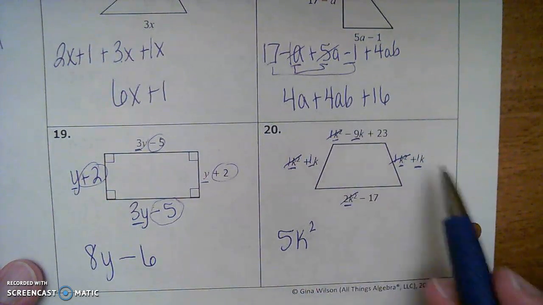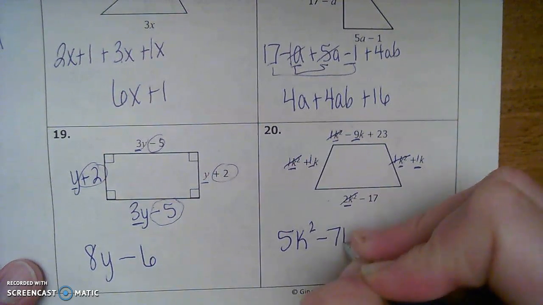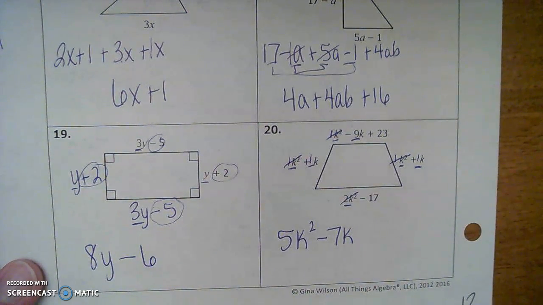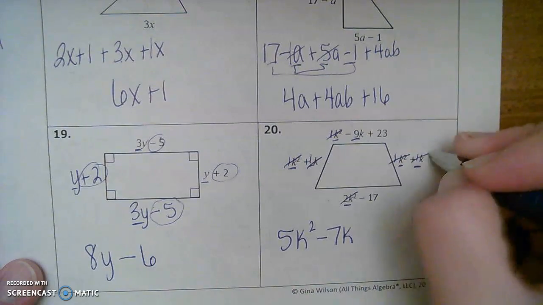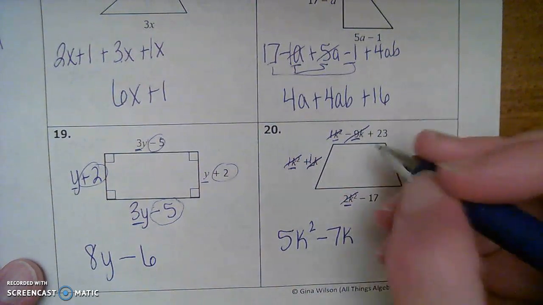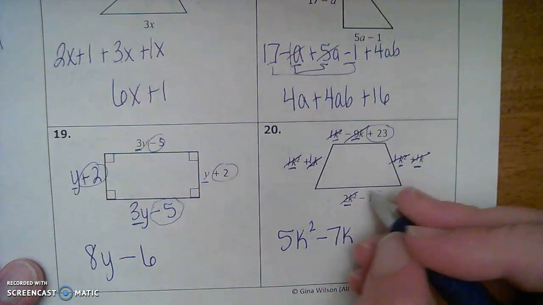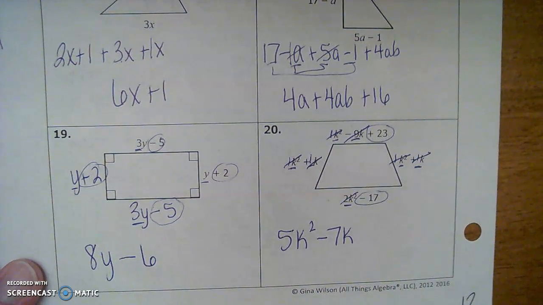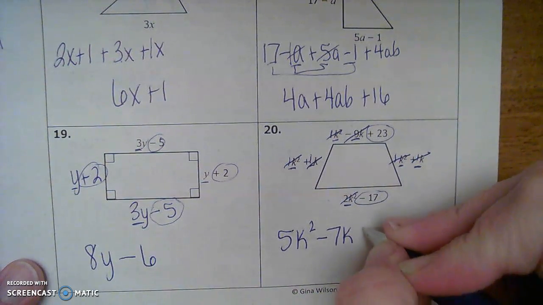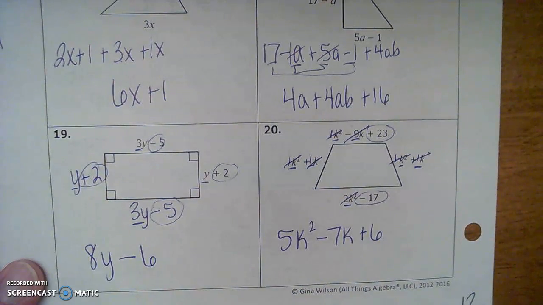So 1 minus 9 plus 1 would give us negative 7k. Then we have 23 minus 17. That would give us positive 6, so plus 6. So just remember when it asks to find the perimeter, that just means add all of them together.